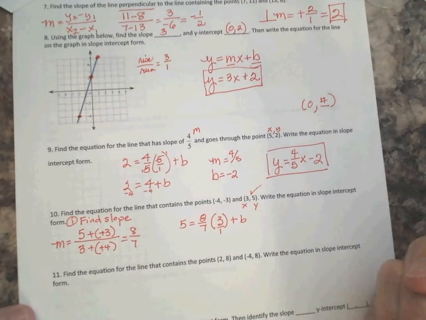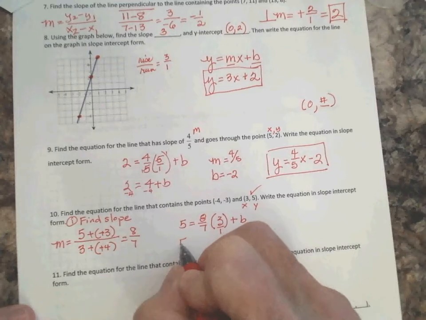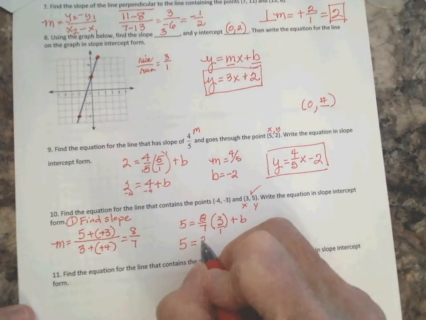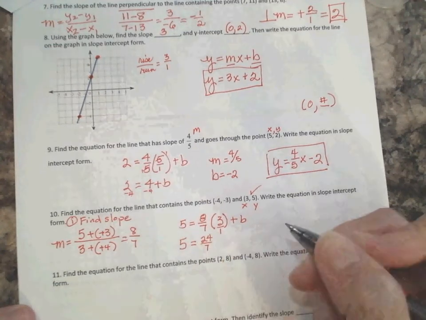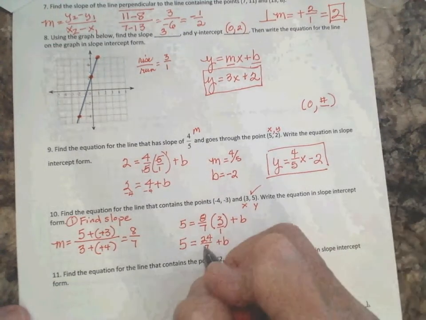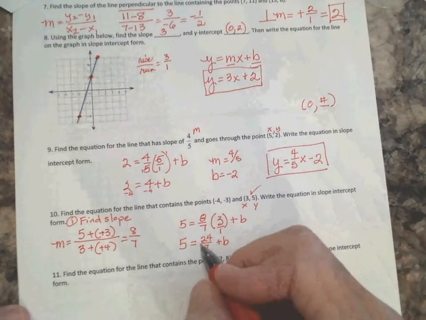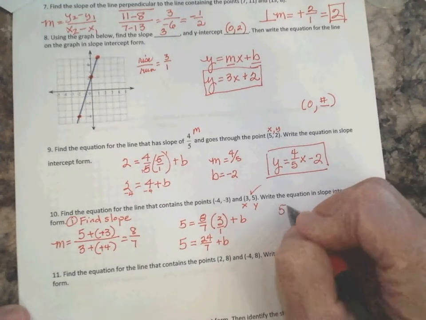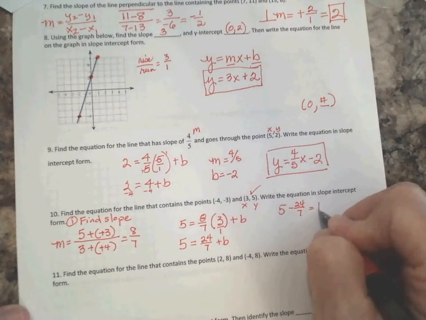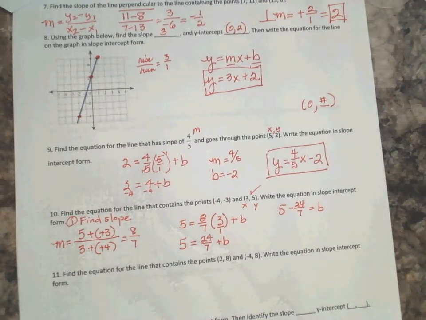Now, this would be 3 over 1 when I multiply that. So now I have 5 equals 8 times 3 would be 24 over 7 plus b. Now, I'm going to have to subtract 24 over 7. So I'm going to have 5 minus 24 over 7 equals b.